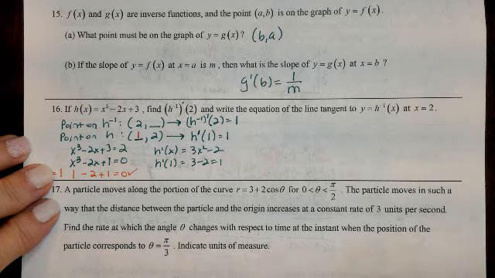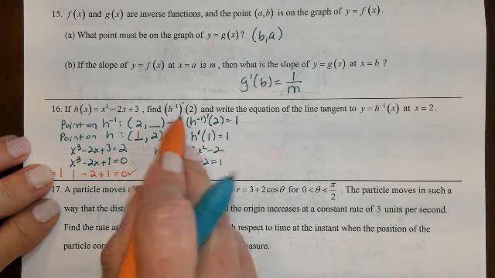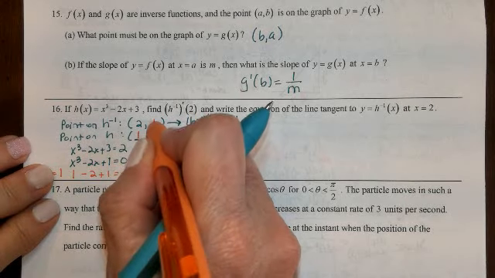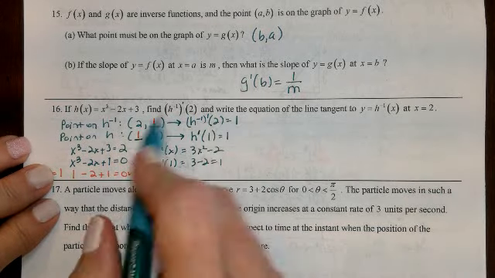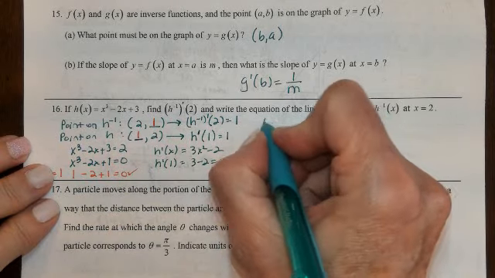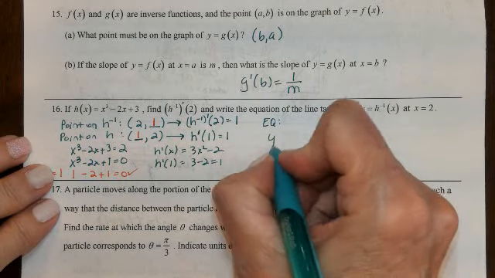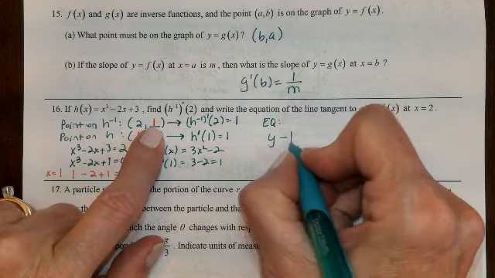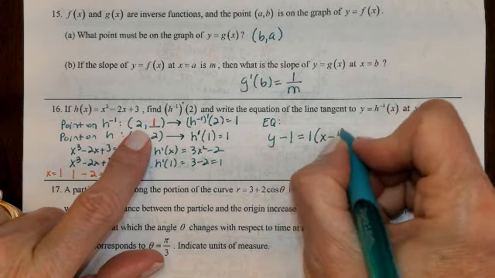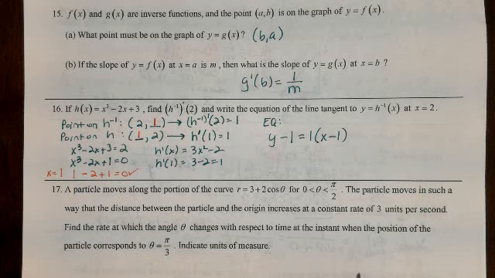That's nice. So we've done that part. And now we know the point on h inverse has to be 2, 1, since the point on h is 1, 2. So the equation of the tangent line would be y minus the y value is equal to the slope times x minus the x value. And we're done.